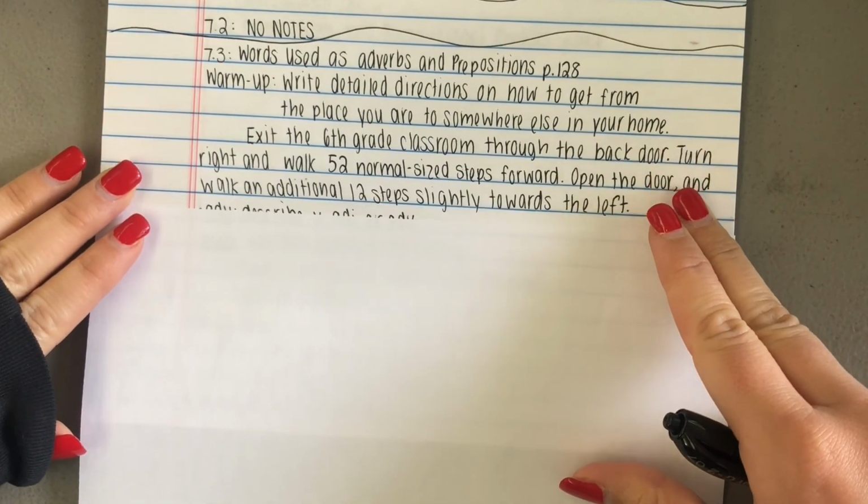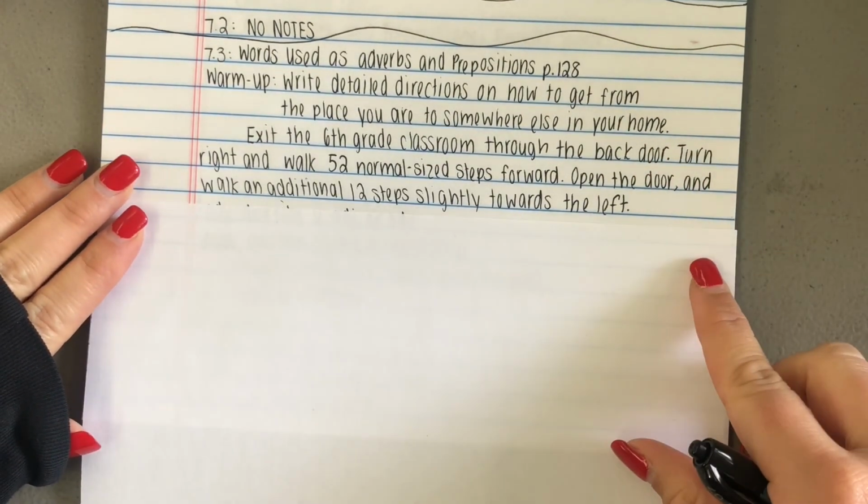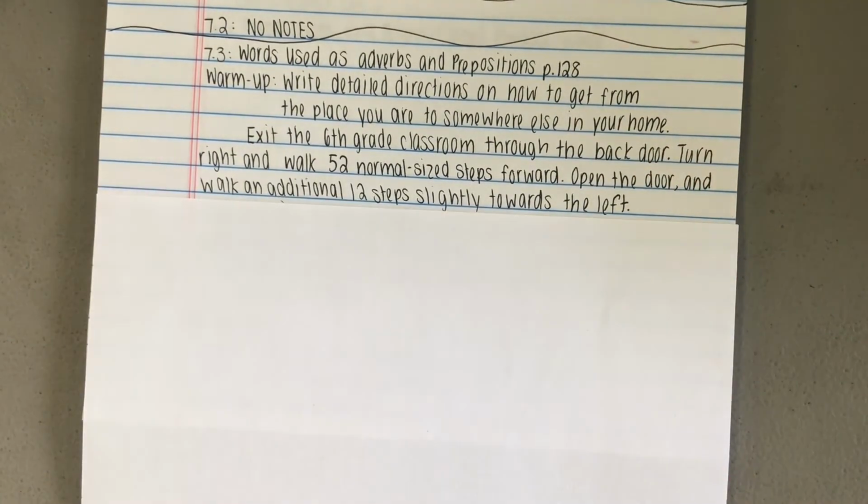So for my directions, I wrote, exit the 6th grade classroom through the back door, turn right and walk 52 normal steps forward. Open the door and walk an additional 12 steps slightly towards the left. So now I'm going to actually see if these directions work.